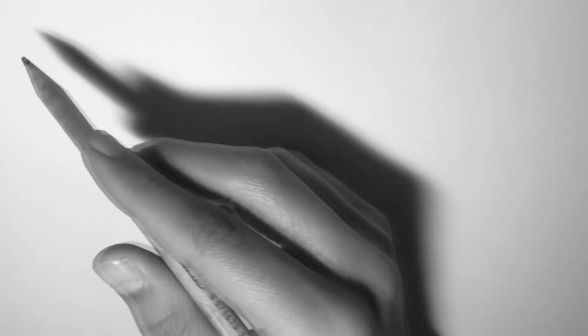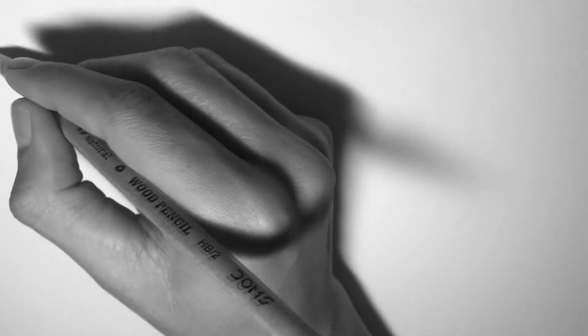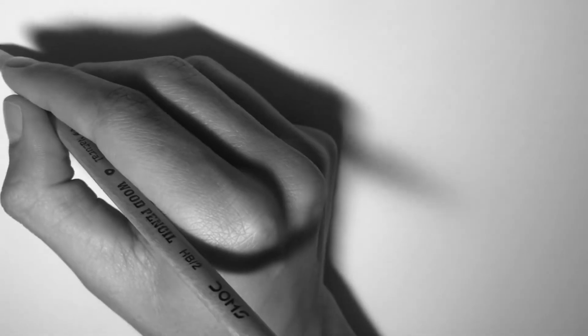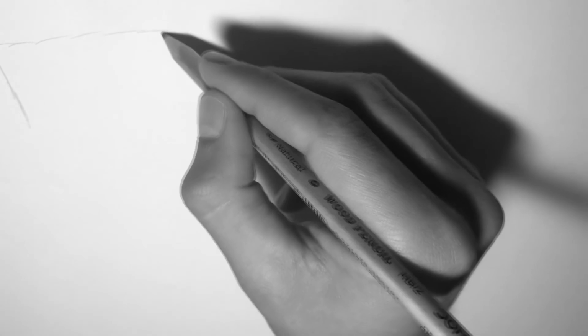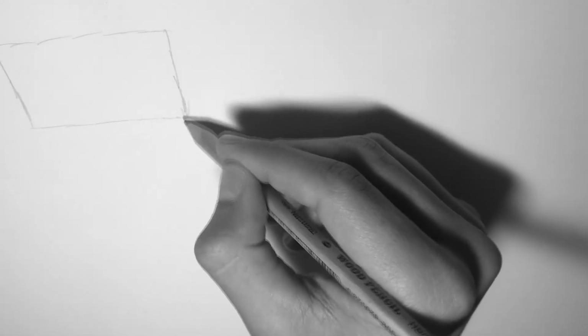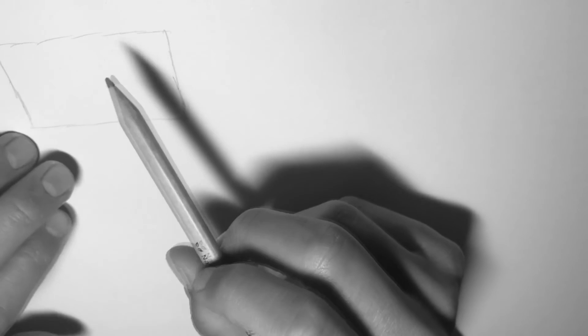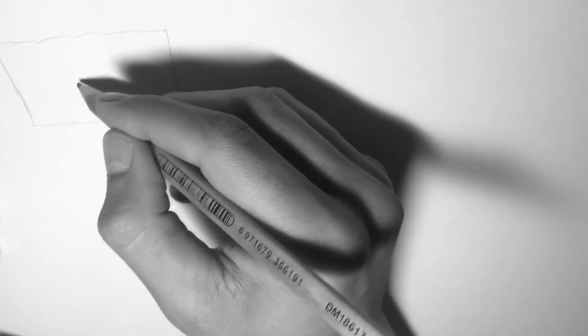So let's start here. Let's draw a horizontal one, the standard business card. And we have our logo. We can do something like this.